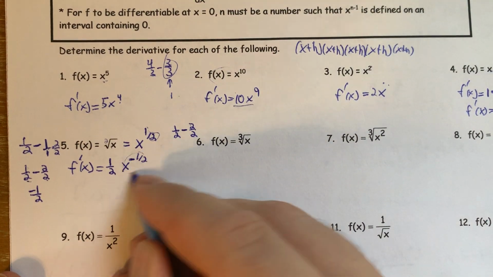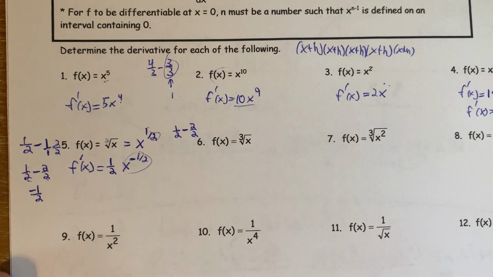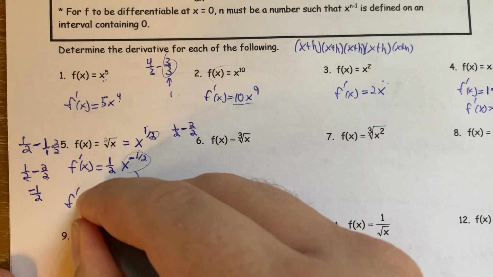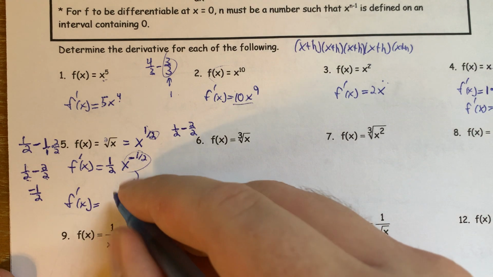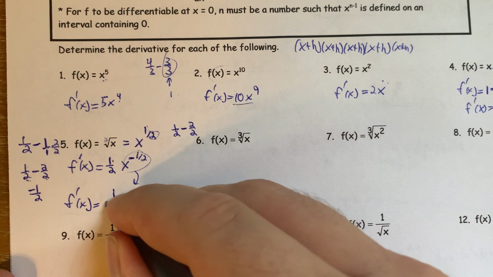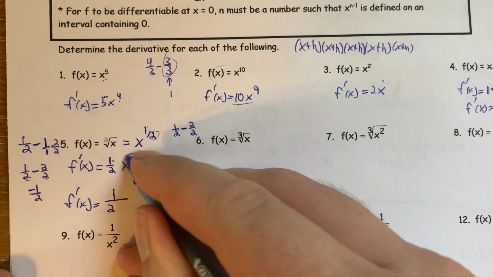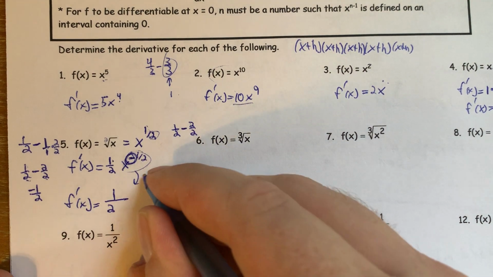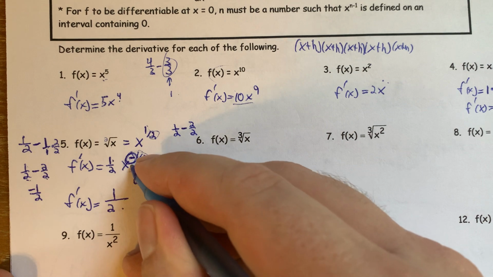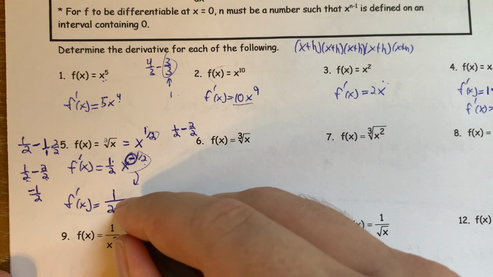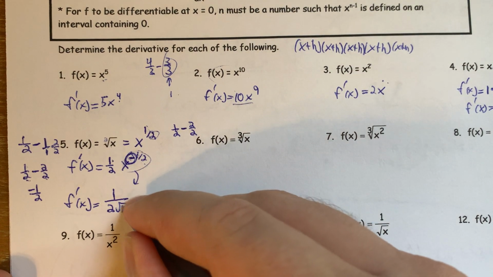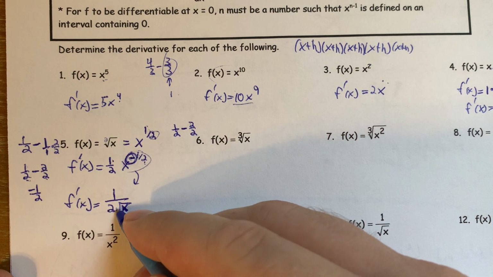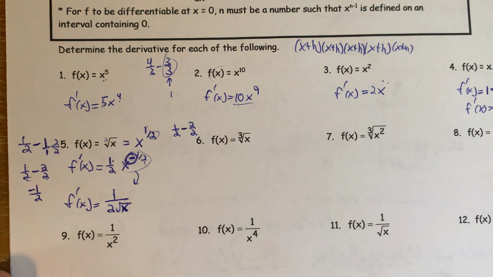Okay, and we never leave fraction exponents, so we rewrite this at the end. F prime of x equals, the 1 is in the numerator, 2 is in the denominator, and because of this negative exponent, when there is a negative exponent, that means it will move to the denominator, and x to the -1/2 is the square root of x. So when there are fraction exponents, we need to rewrite them as roots. Negative exponents move to the denominator.